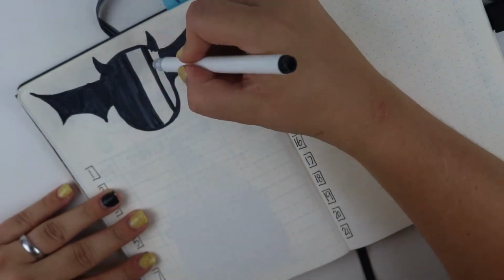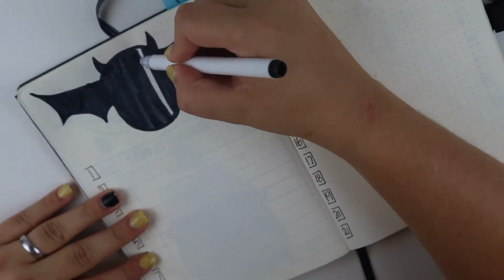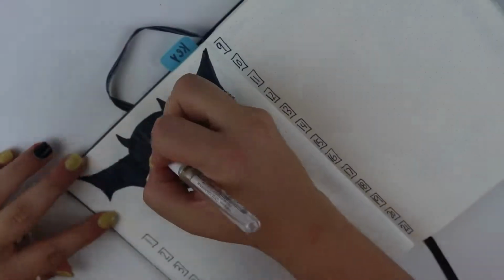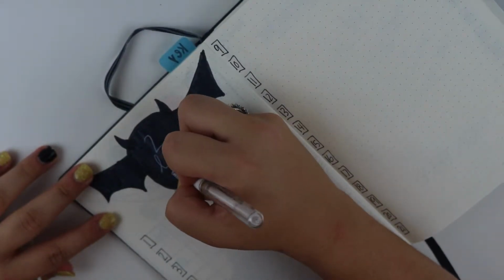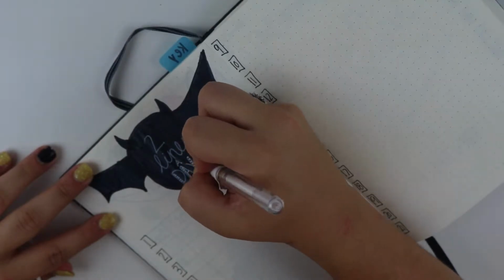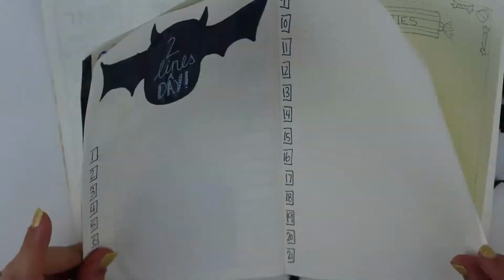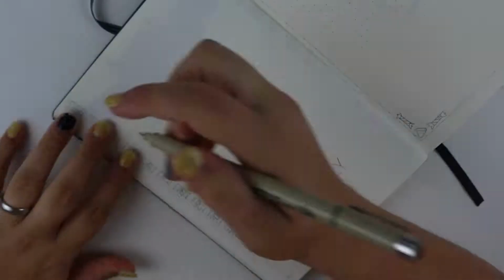And I am erasing everything right now. I will leave those erasers down below. They said they're supposed to be dust-free, but they are not. They have dust everywhere. As you can see, several times in this video, I had to pick up my bullet journal and dust off my desk, which is very annoying, but I digress.